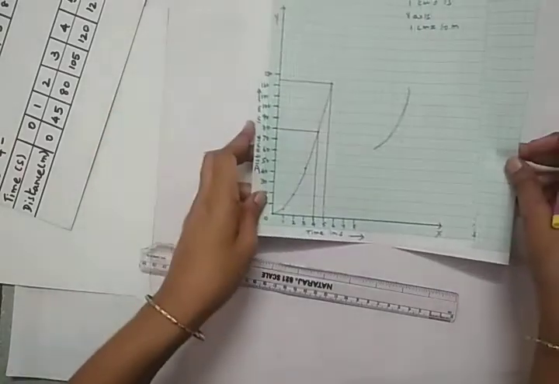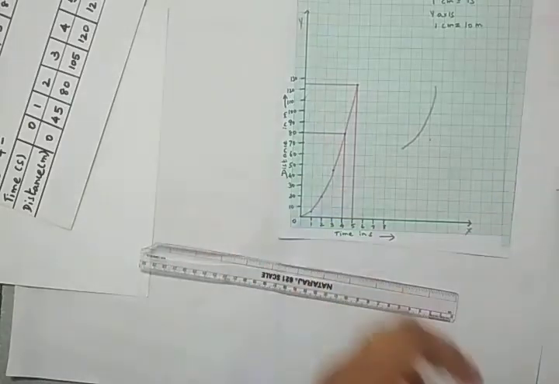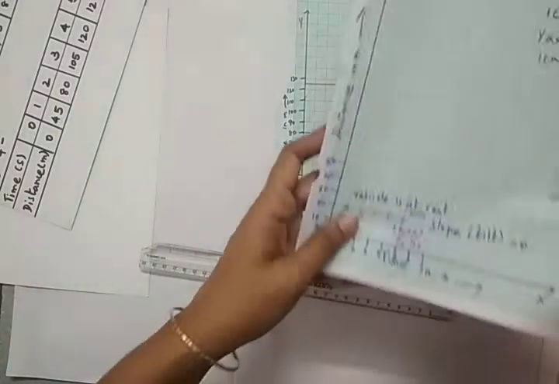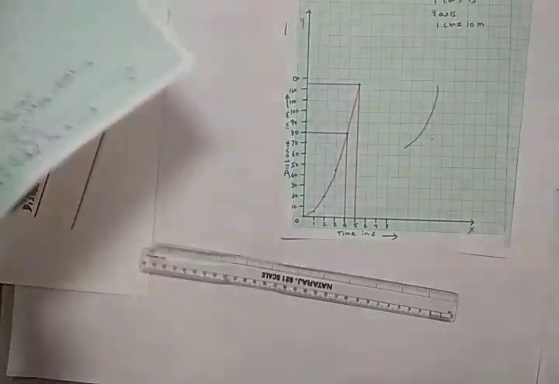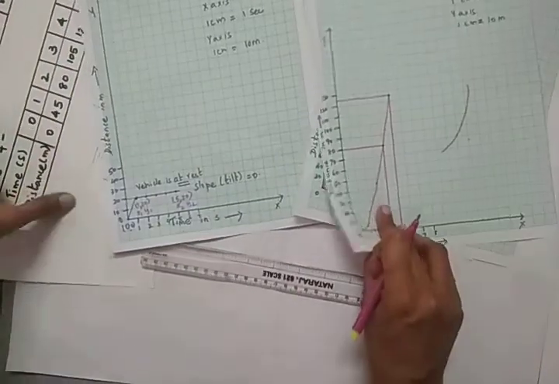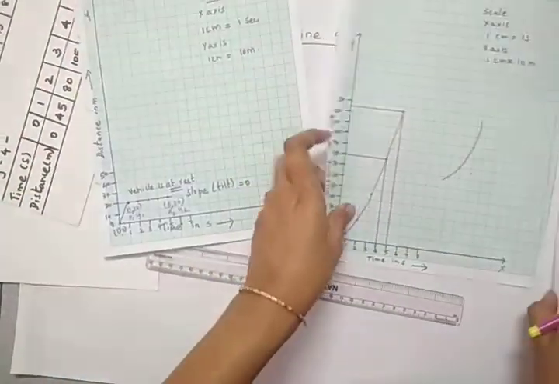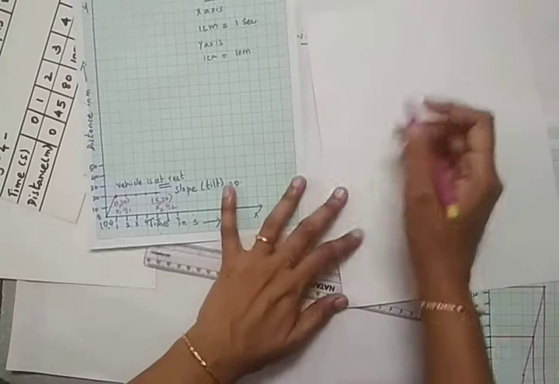So we have discussed 4 examples. In the first, the object was at rest, the slope is 0, right? The second example has a uniform speed, where we got a straight line. So I'll just draw that and show you.